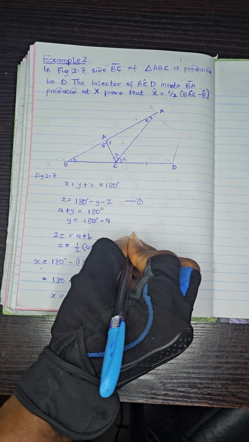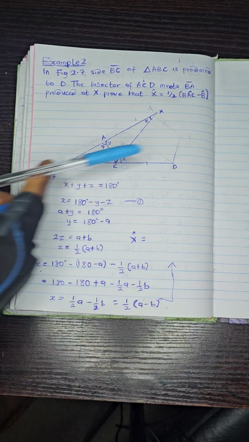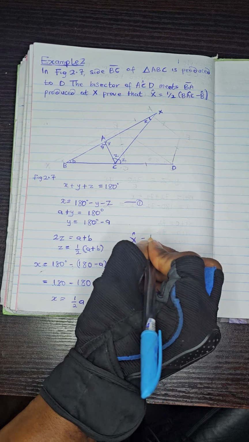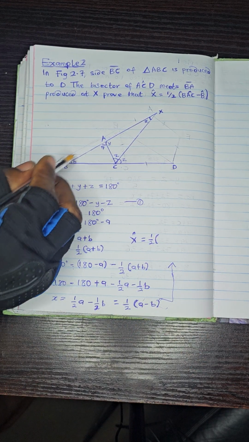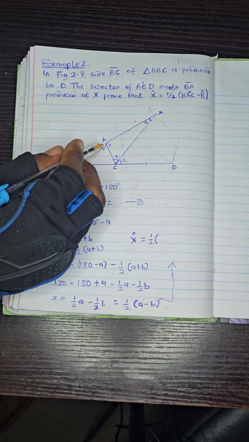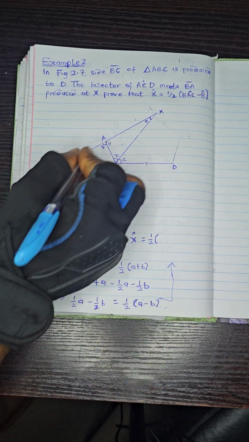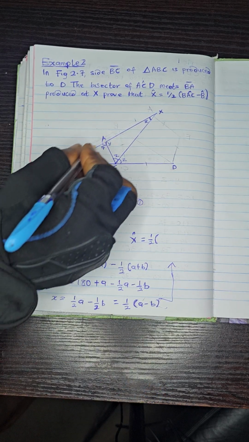The big X with cap is equal to 1 over 2. This smaller a will take up what they told us, B A C. Since there is a line here, you have to take note of the three letters.